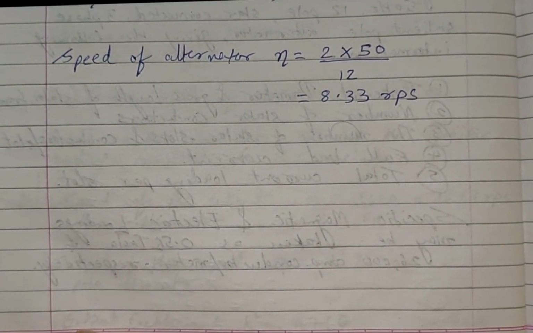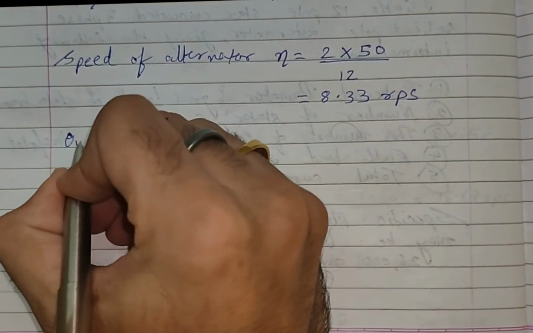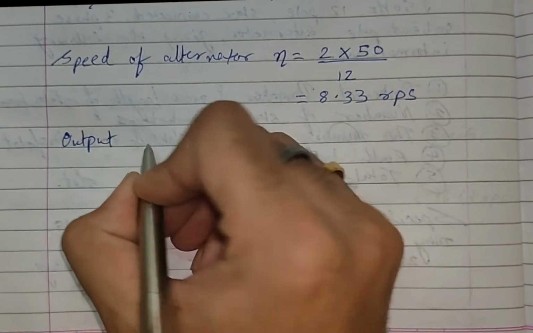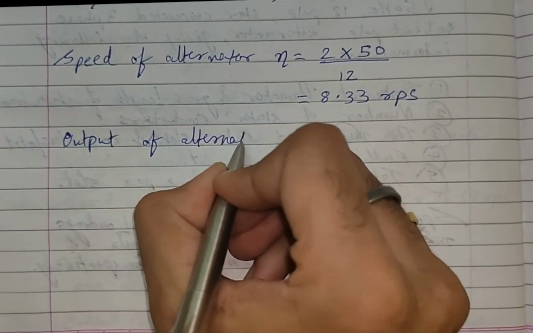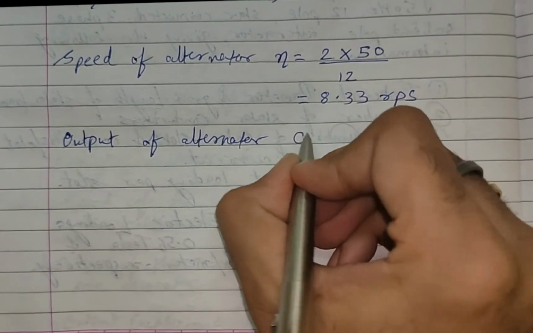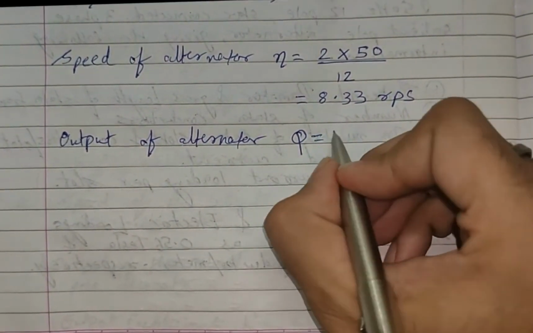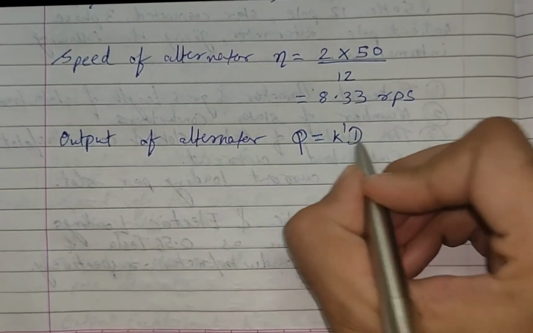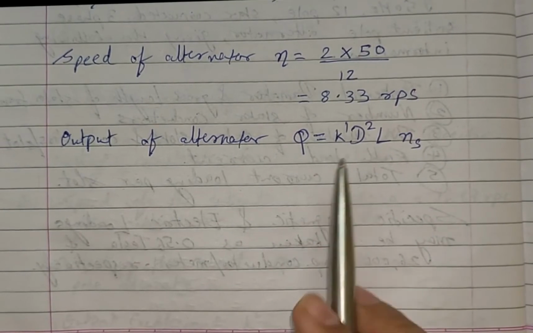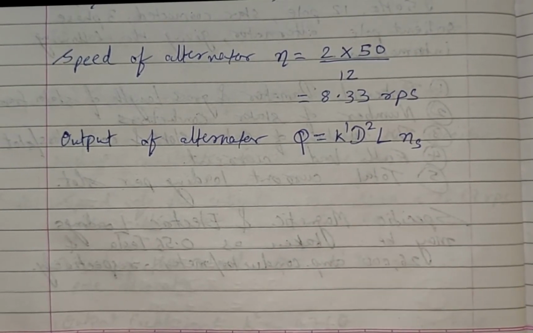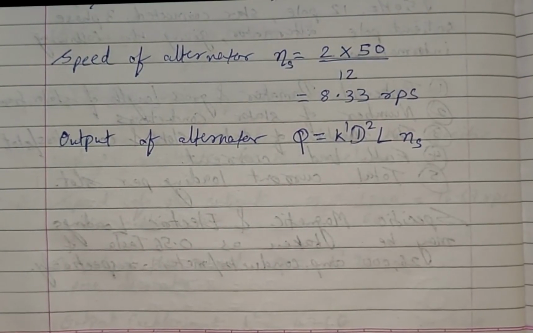Now talking about the output of the alternator, it is given by capital Q, which is equal to K dash into D square L ns, where D is the diameter and L is the gross length. This ns is nothing but the speed of the alternator.